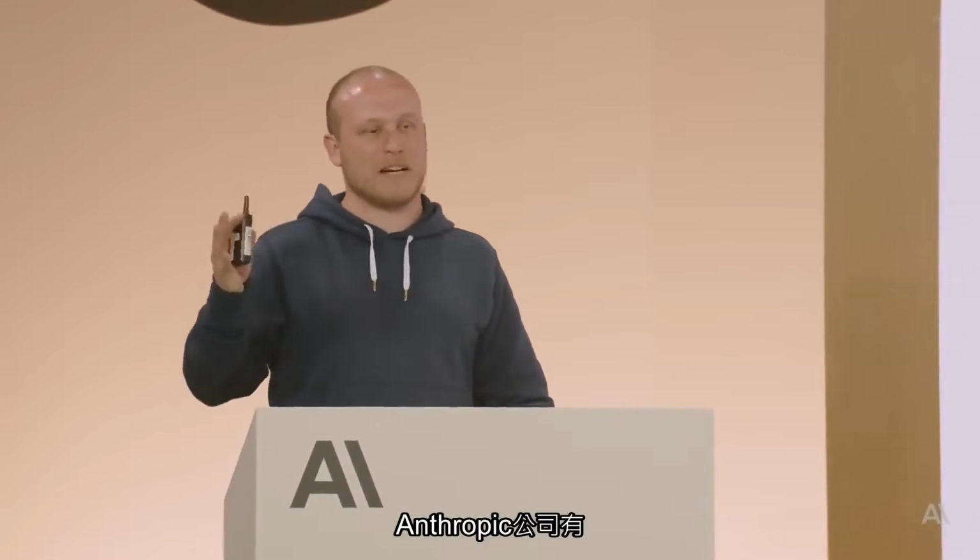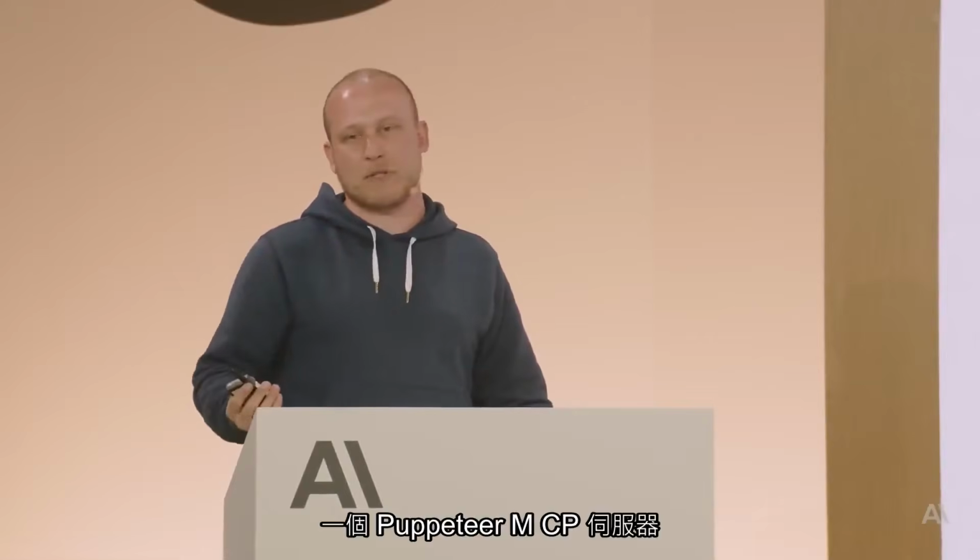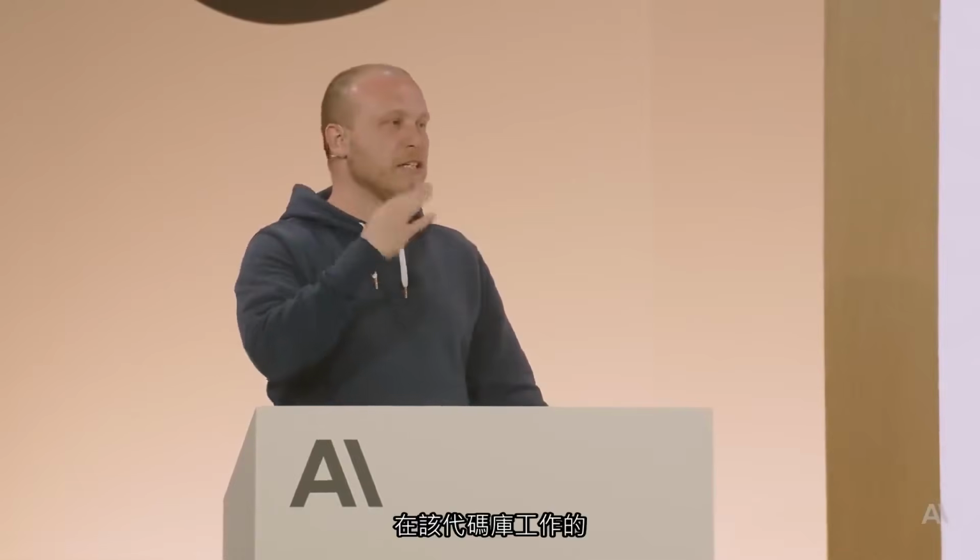An example of this is in our apps repo for Anthropic. This is the repo that we have all of our web and apps code in. There's a Puppeteer MCP server, and we share this with the team. And there's an MCP JSON checked in, so any engineer working in that repo can use Puppeteer to pilot end-to-end tests and to screenshot automatically and iterate so that every engineer doesn't have to install it themselves.